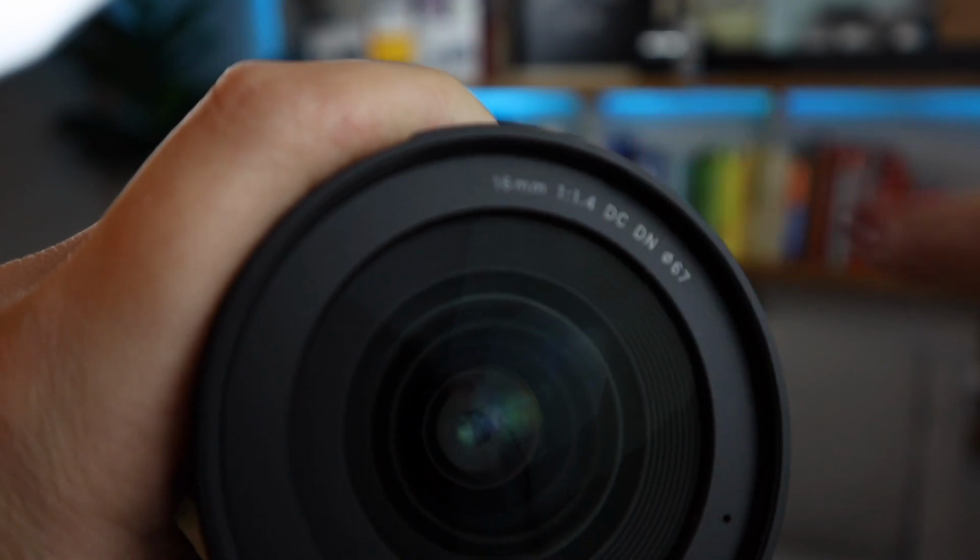So the f-stop on the Sigma 16mm can go down to 1.4. I usually don't go lower than 1.8 because I don't like to have my nose in focus and my ears out of focus. It can get really dicey at those lower numbers.